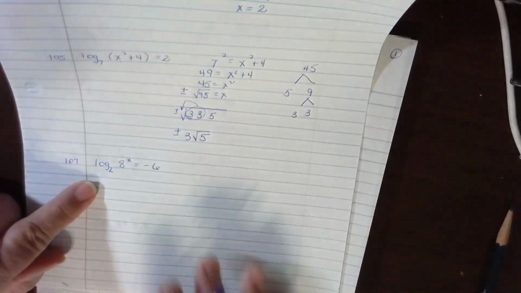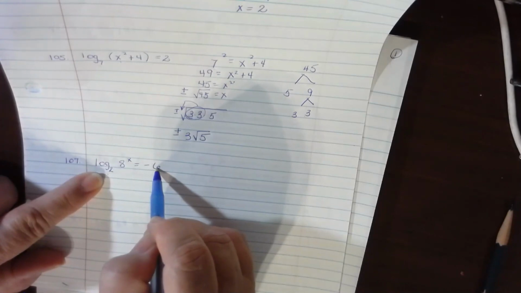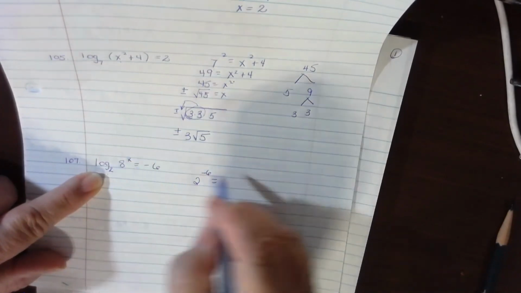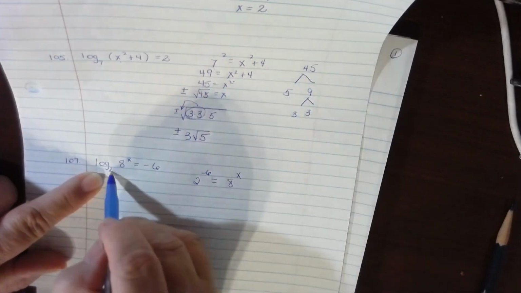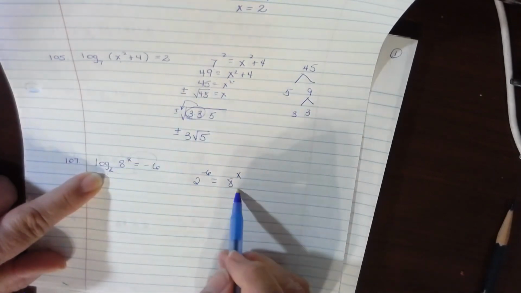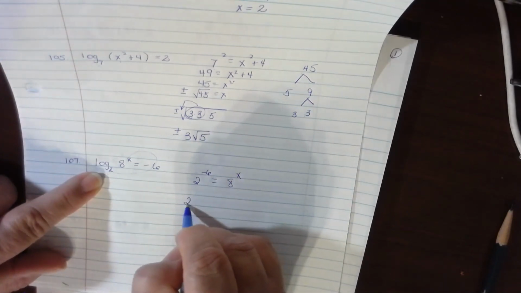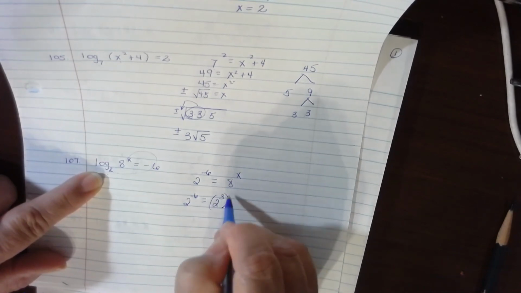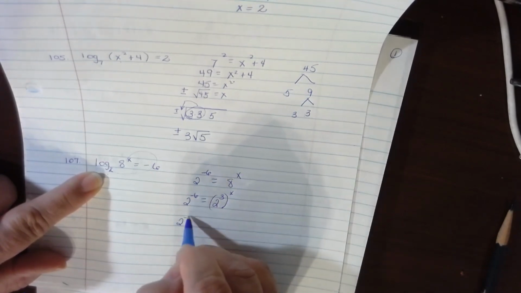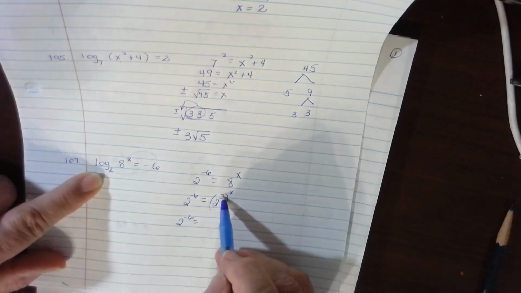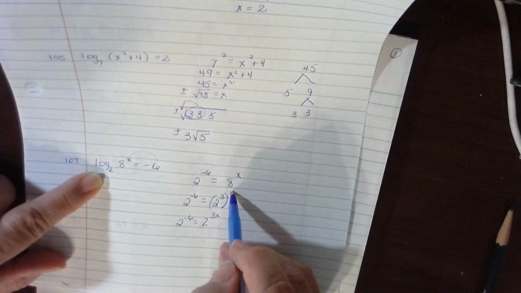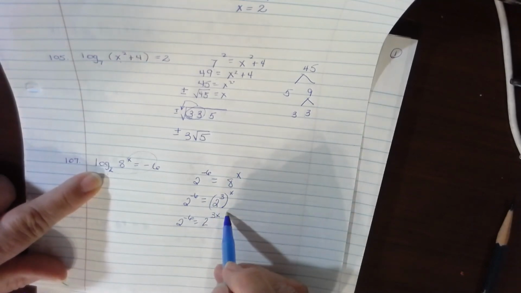Number 107. 2 to the negative 6 equals 8 to the x. 2 to the negative 6 equals 8 to the x. So my common base is going to be 2. So I change 8 to 2 to the 3rd. And 2 to the 3rd to the x becomes 2 to the 3x. Power to a power, you multiply the exponents.